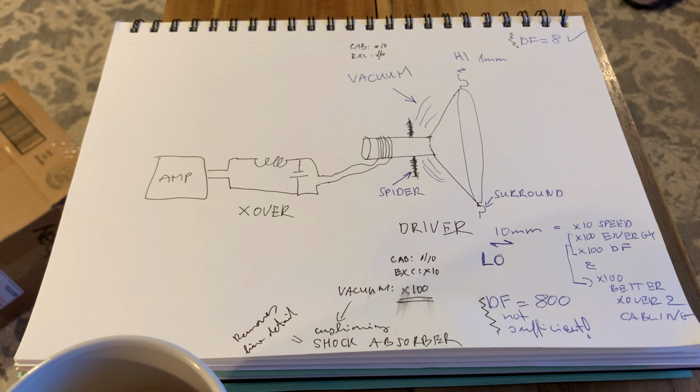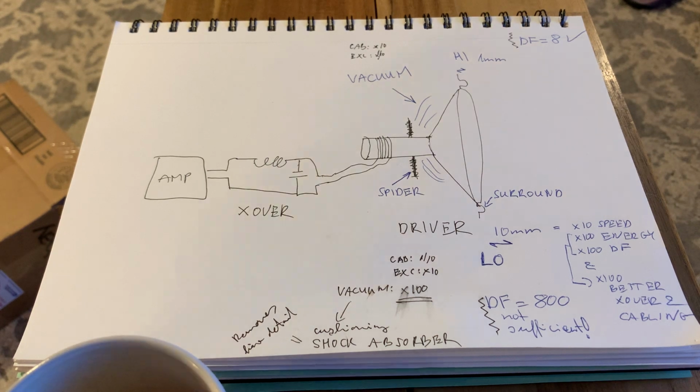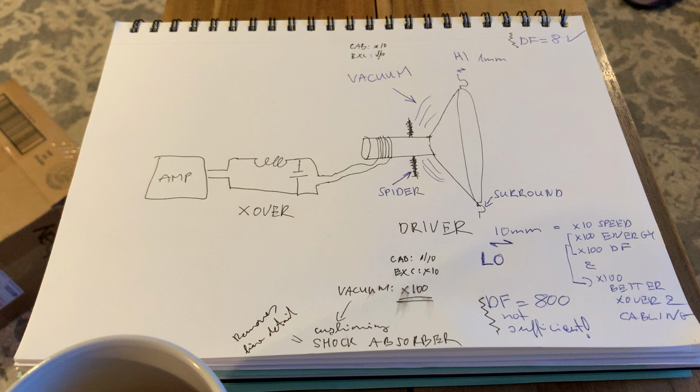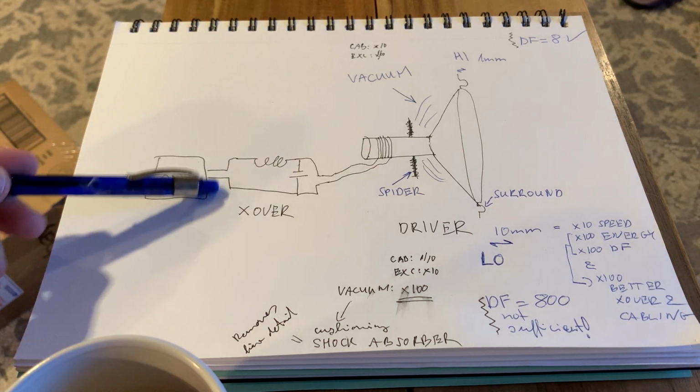And I'm also going to look at what is the workload that they need to provide to reach the same sound pressure level. And I'm going to talk about the consequences of that difference. What sort of demands do they ask from a crossover and from an amplifier?